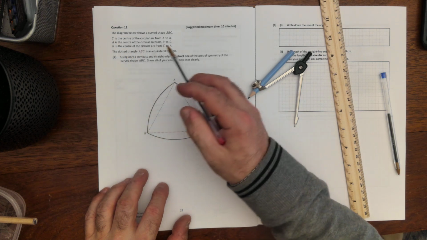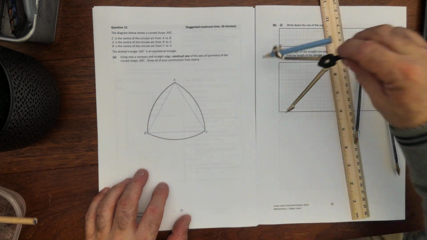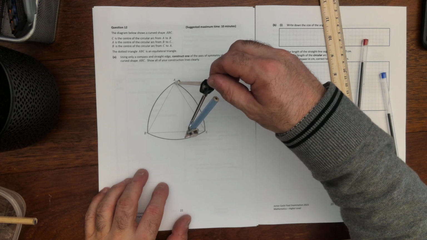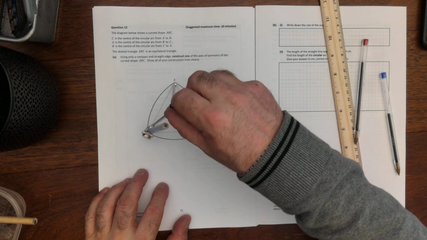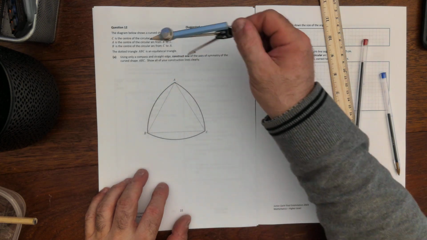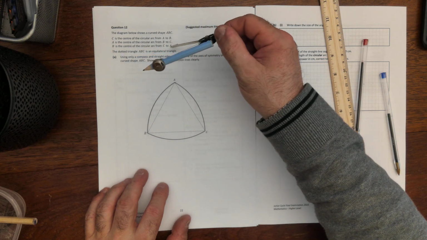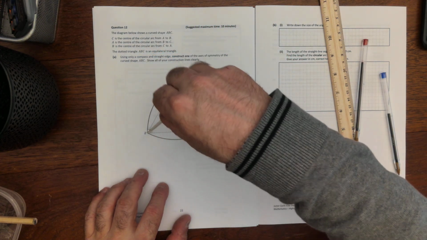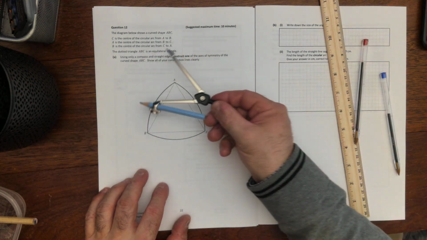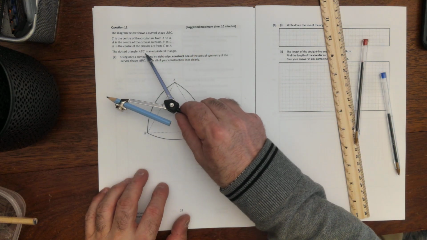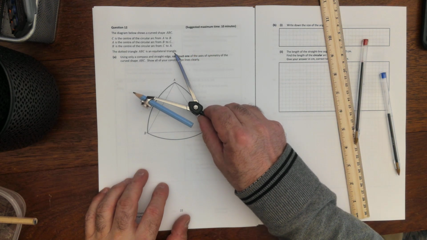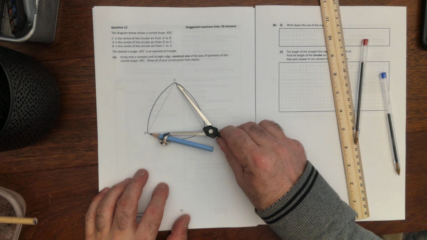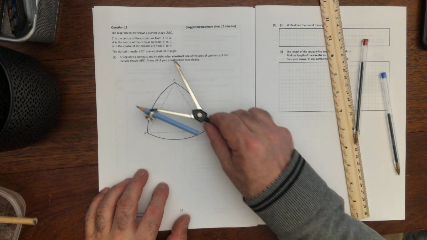Great. A is the center of the circular arc, so these will be easier and easier as we go. A is the center of a circular arc from B to C, meaning it's part of a circle. And B is the center of a circular arc from C to A. The dotted triangle ABC is an equilateral triangle. It has side length as marked on my compass.